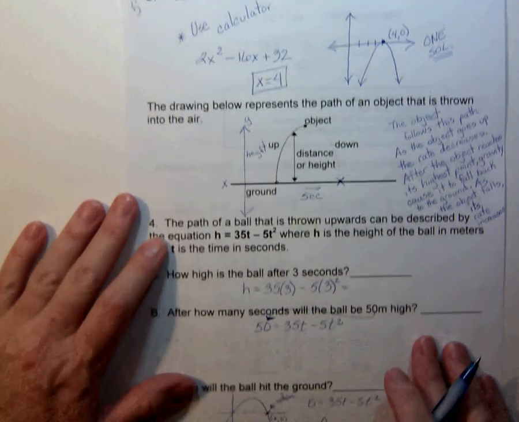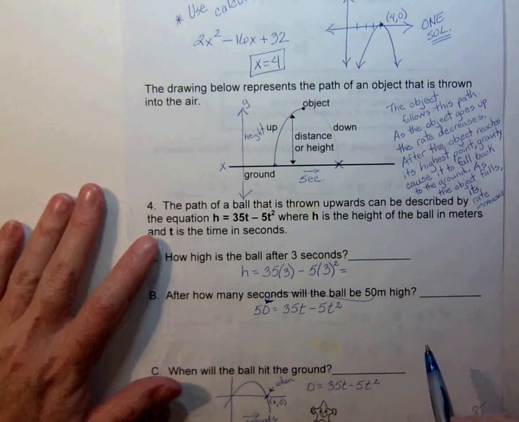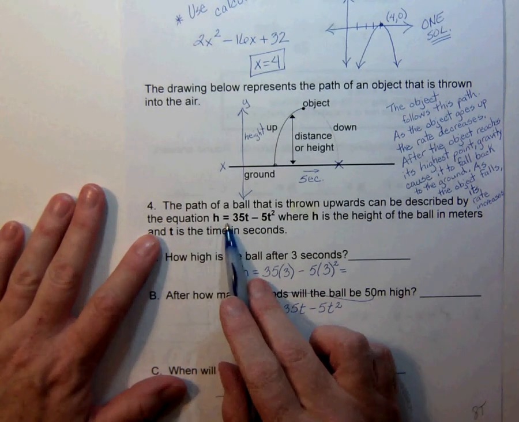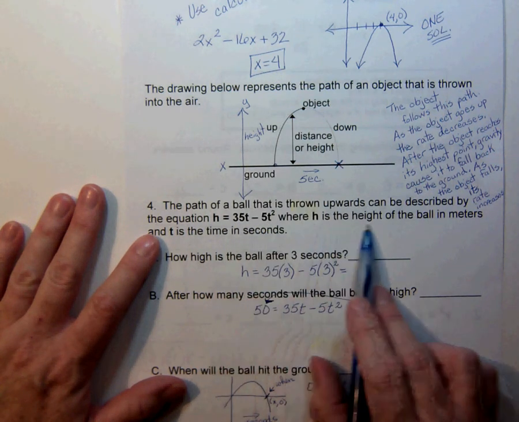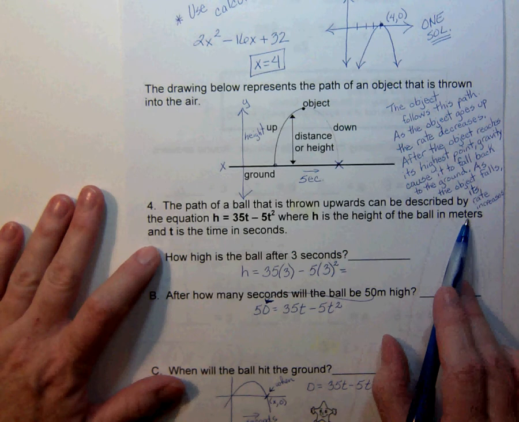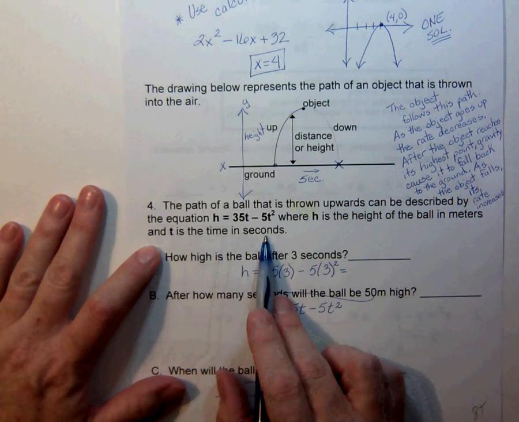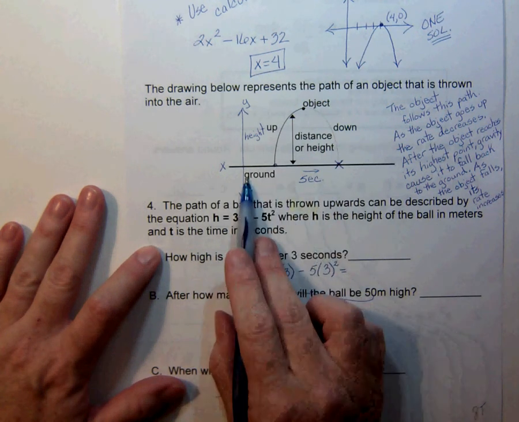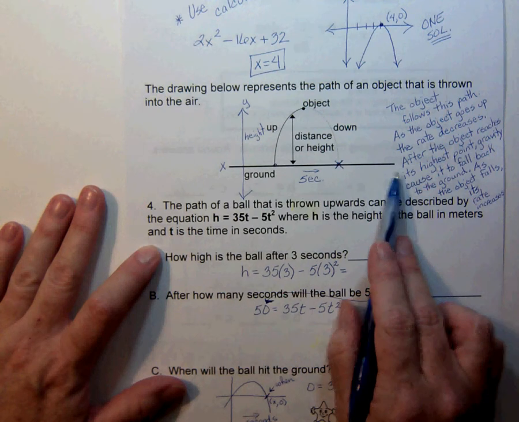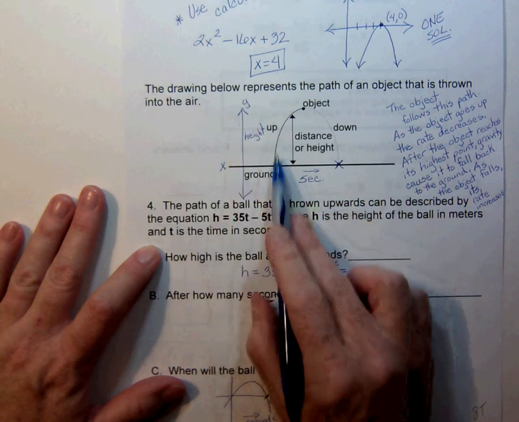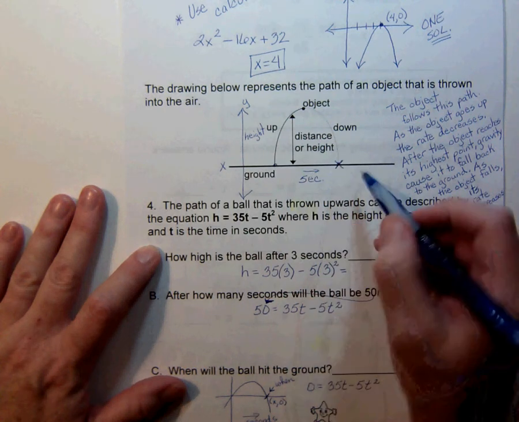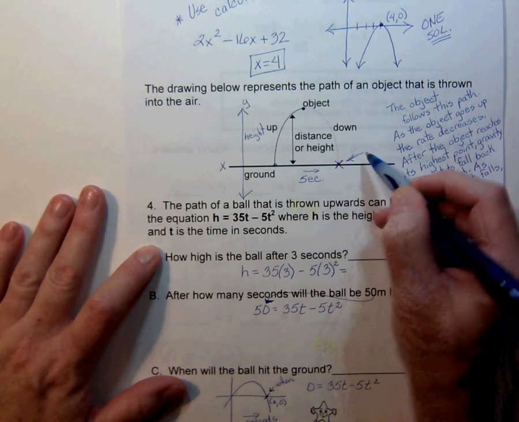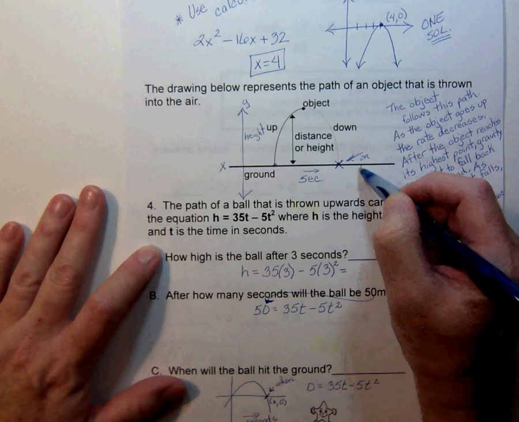Okay, so look at number 4. The path of a ball that is thrown upwards is described by the equation h equals 35t minus 5t squared, where h is the height of the ball in meters and t is the time in seconds. So I kind of showed that. Seconds is moving along this direction. The height of it is going up to the highest point, and then it falls back to the ground.